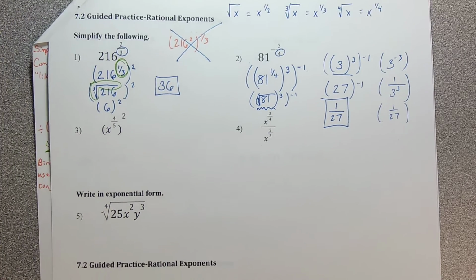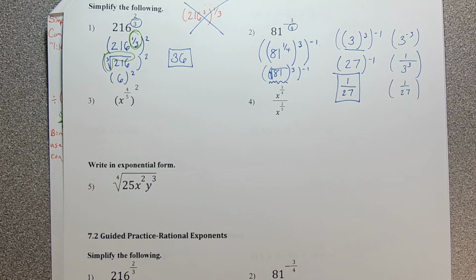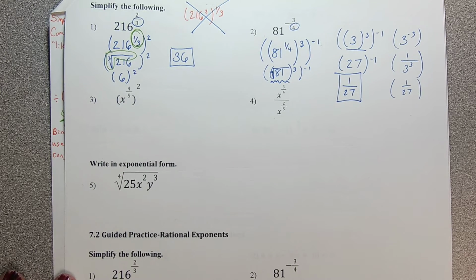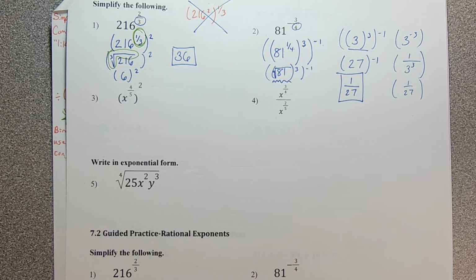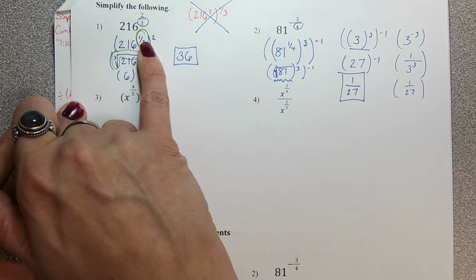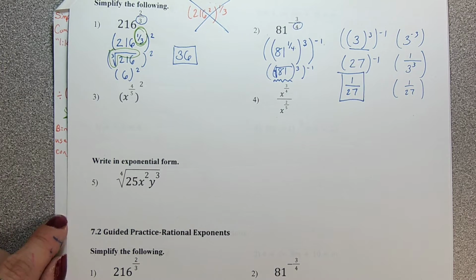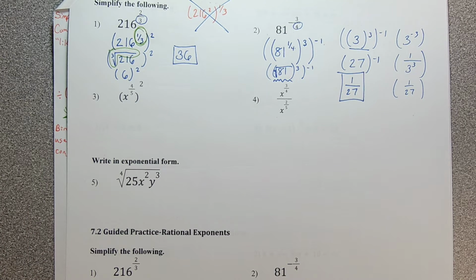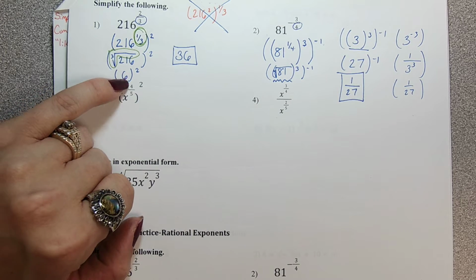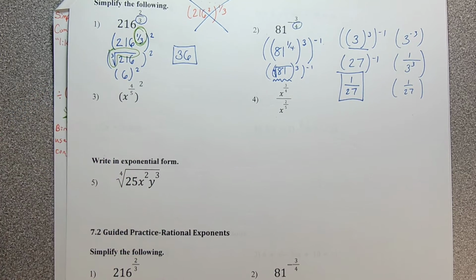Alrighty then, moving on to number 3. Again, we're kind of back in our power realm again. So when we are powering up, just like I said here, we can multiply those exponents together. Now, if I have x to the 4/5 raised to the power of 2, sometimes students will try to multiply the 4 and the 5 by 2.